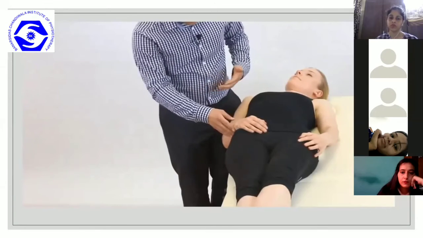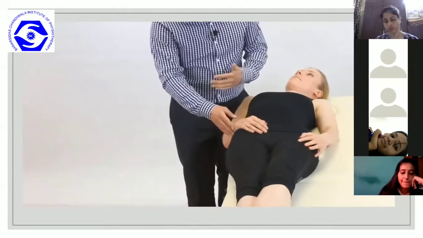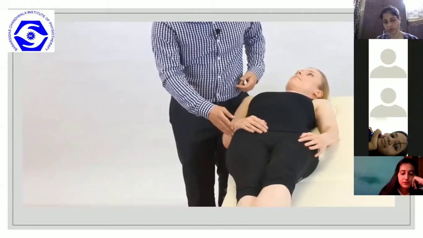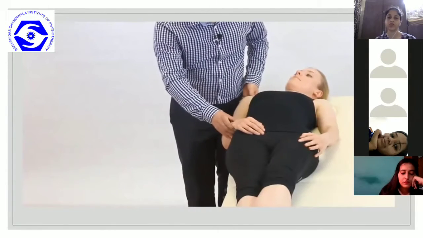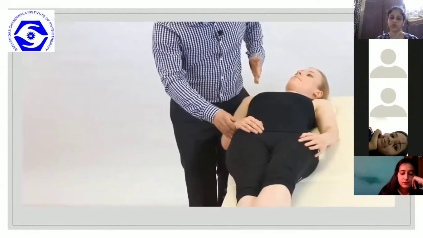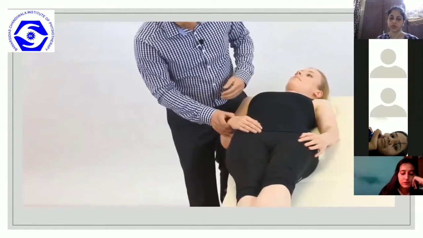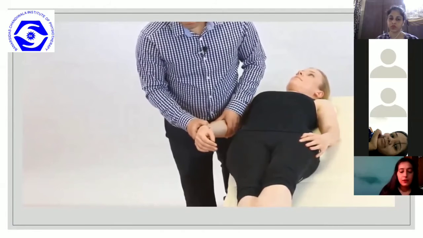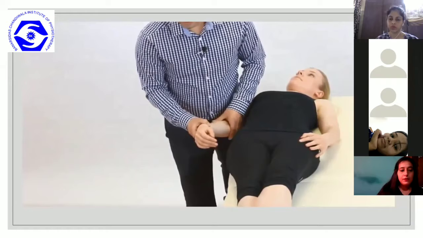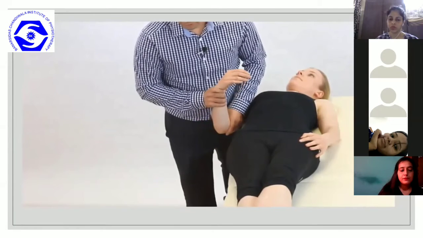So let's go through it then. As the therapist, as we said, we're standing behind the patient's shoulder. And the first movement we're going to do is depression of the shoulder girdle. And as the therapist, we're going to do that by pushing our hip forward onto the patient's so that we depress the shoulder girdle. The second movement is to bring the elbow into an extended position like so.